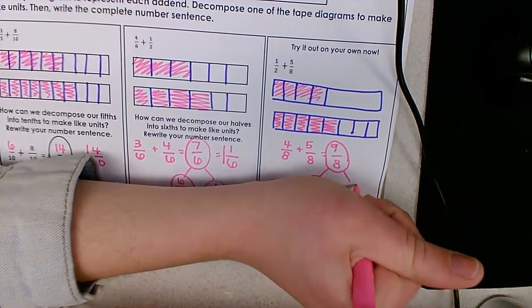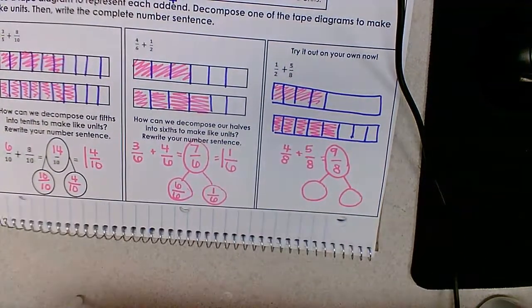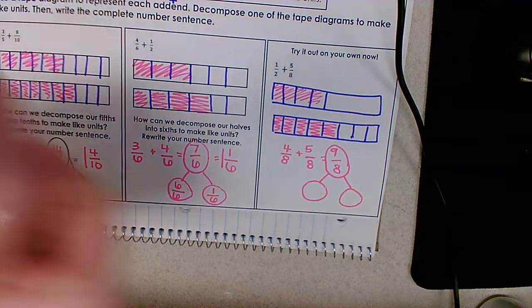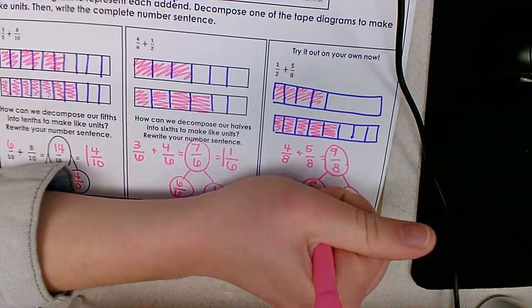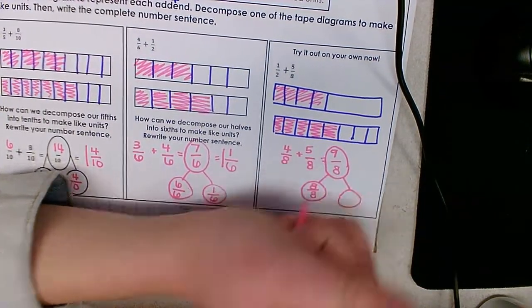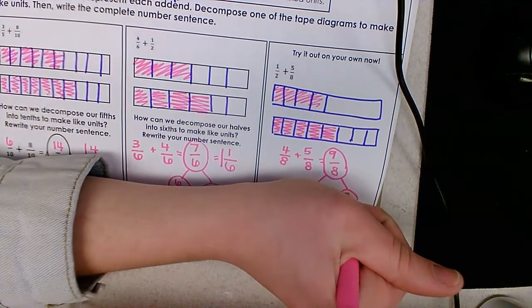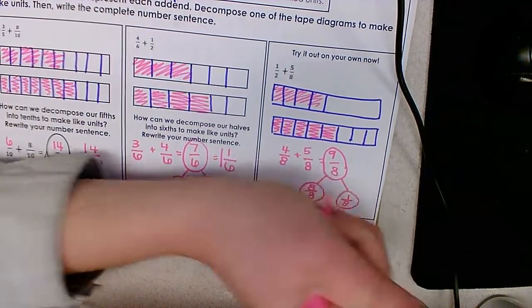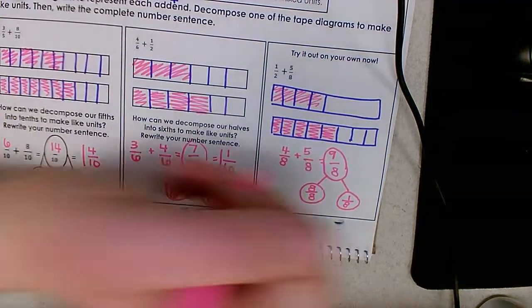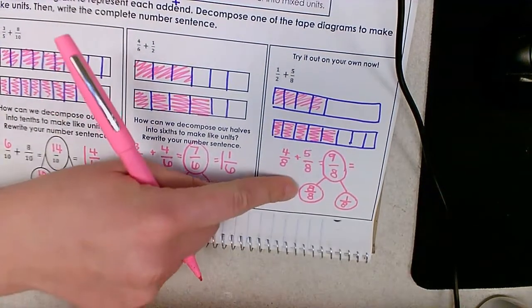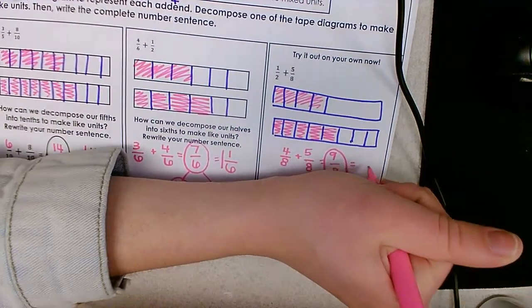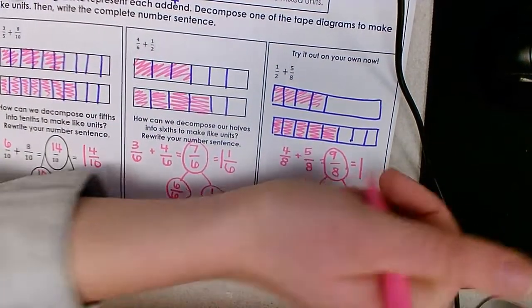You already know it's improper, so I'm going to have to take the time to build my number bond. One whole piece would be 8/8. 9/8, take away 8/8, leaves me with 1/8. Which means my mixed number would be 1 whole piece and 1/8.